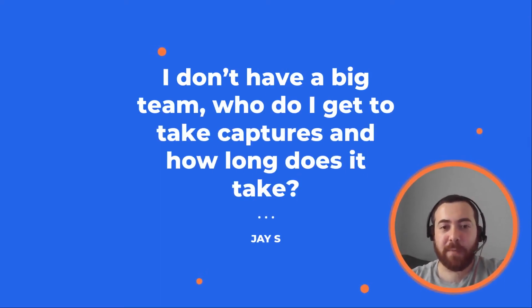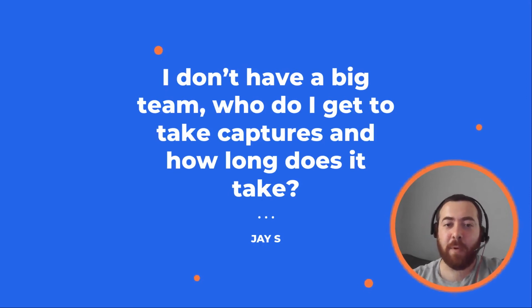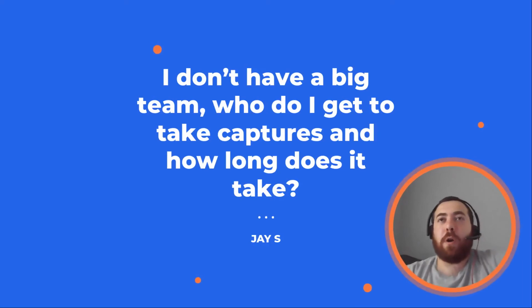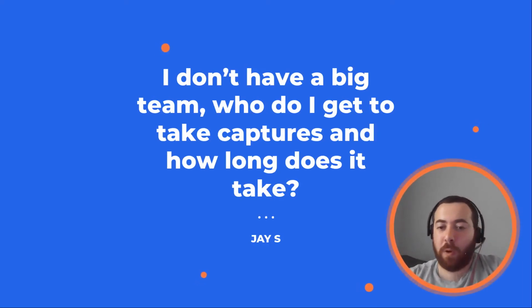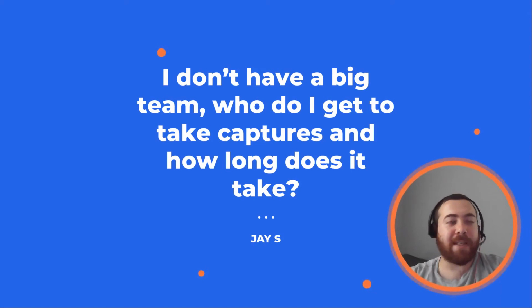Yeah, so this one comes in from Jay. I don't have a big team. Who do I get to take captures and how long does it take? Yeah, so captures are really simple. There's a ton of different ways to do them, and they're all really quick. We like to say that whatever capture you're doing, it doesn't take a lot to get it done.